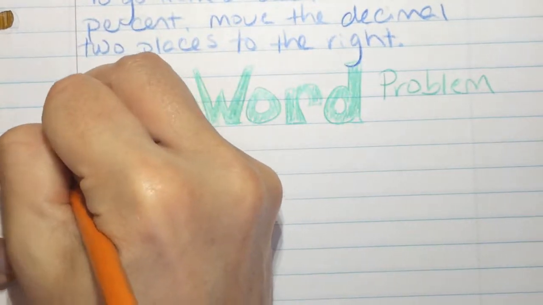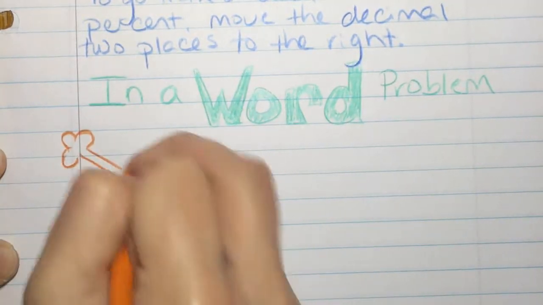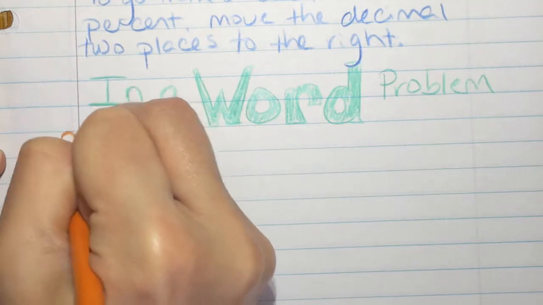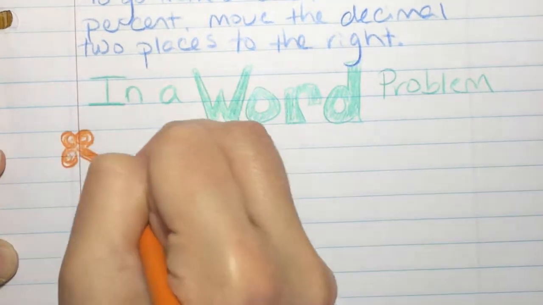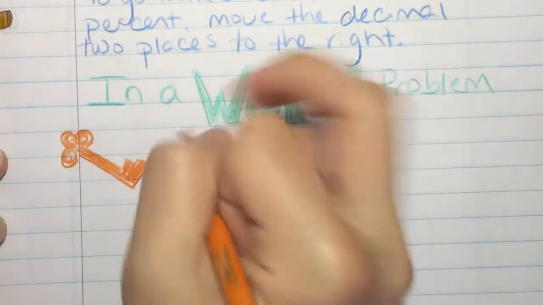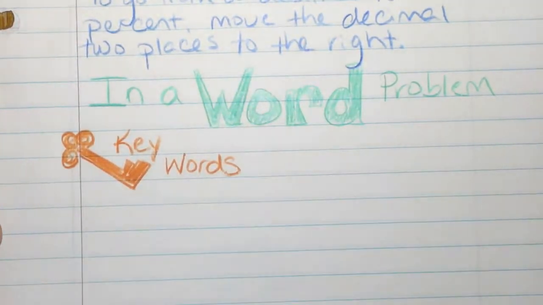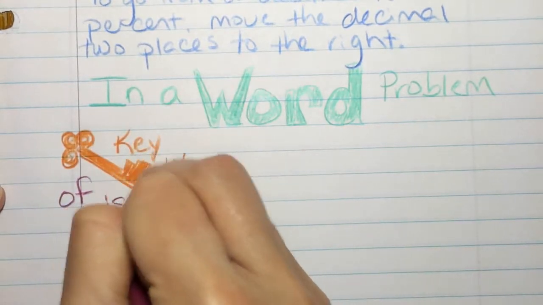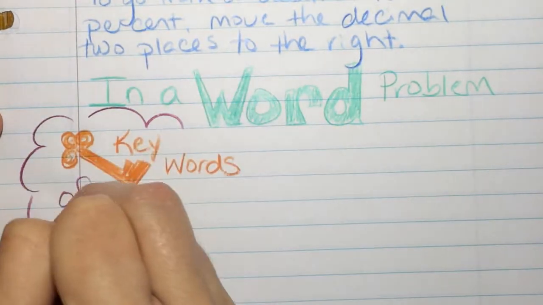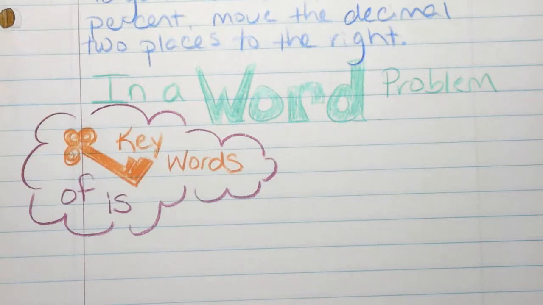Okay, and I don't do a whole lot with keywords, but there are some keywords in percentages that are really, really classy and good. Okay, so we're going to do some keywords. And your 2 big keywords are of and is. Of and is.